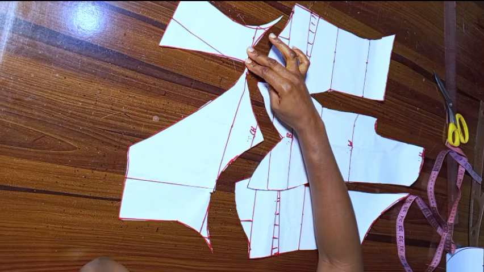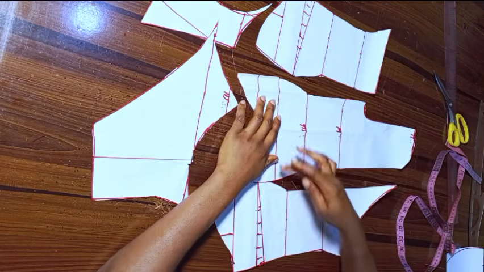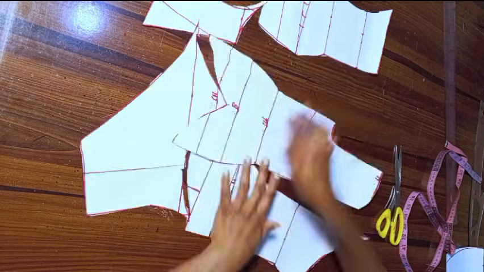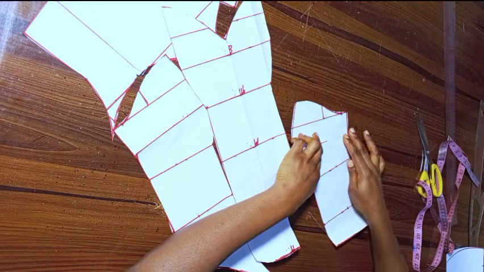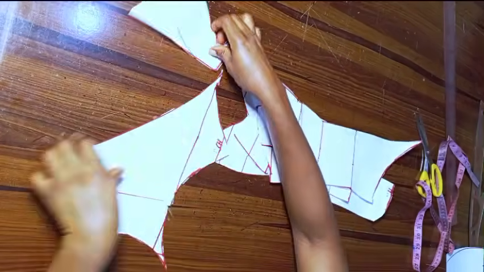So this is it for the front part. Please make sure you add your sewing allowance in between here and also by the side. So I'll go ahead and open up my side dart and then close it up. Please make sure you close up your side dart. Let's go back to our back pattern.